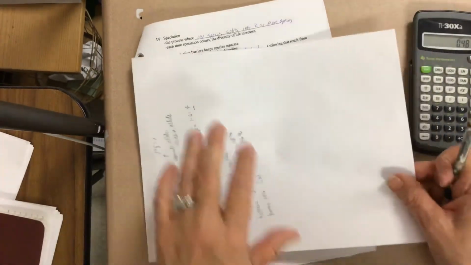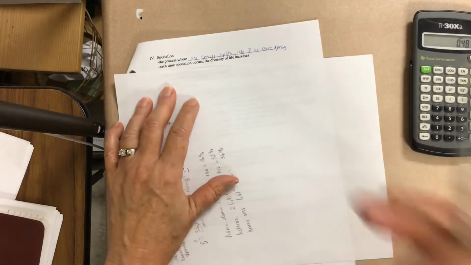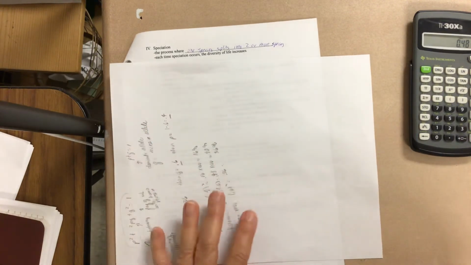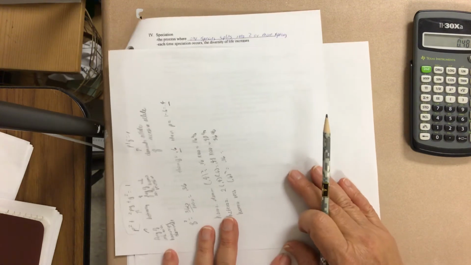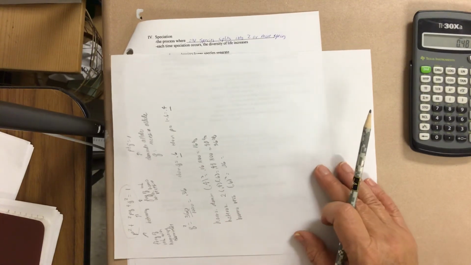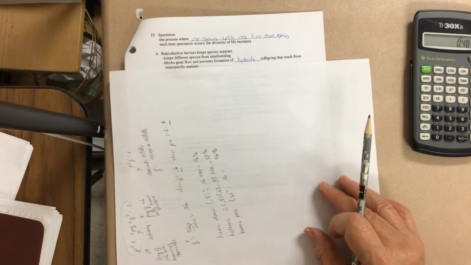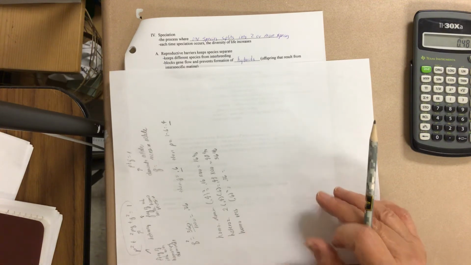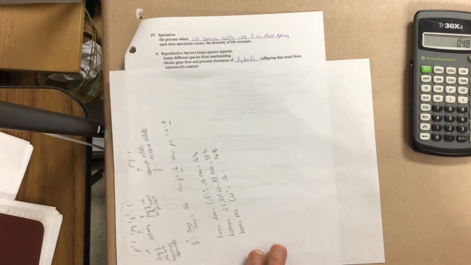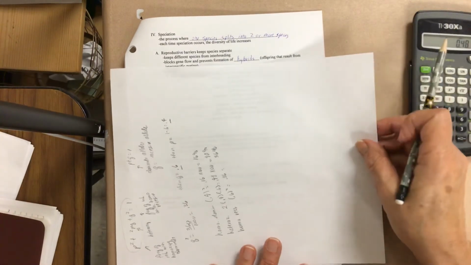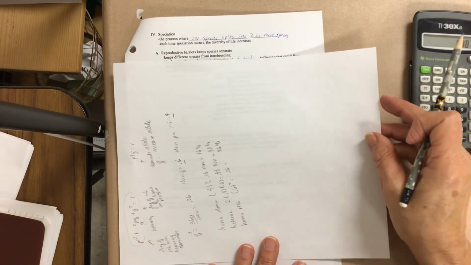Okay, speciation is just when a new species is developed. So it's a process where one species will split into 2 or more new species. Each time speciation occurs, the diversity of life increases. Now, there are going to be some things that keep species separate. So we're going to talk about reproductive barriers that keep species separate. So it keeps different species from interbreeding.